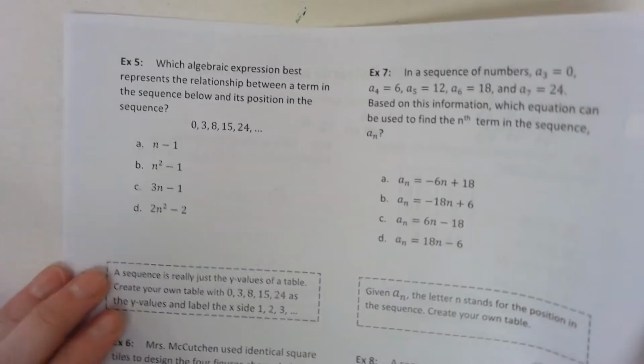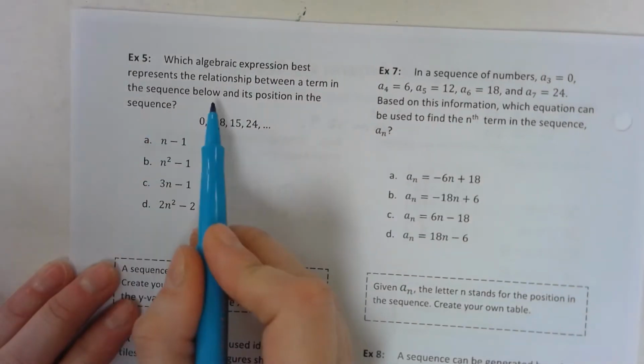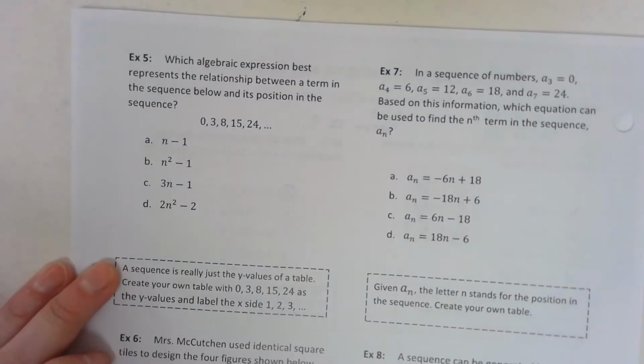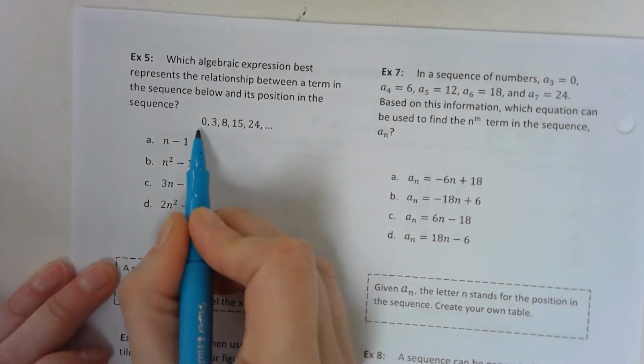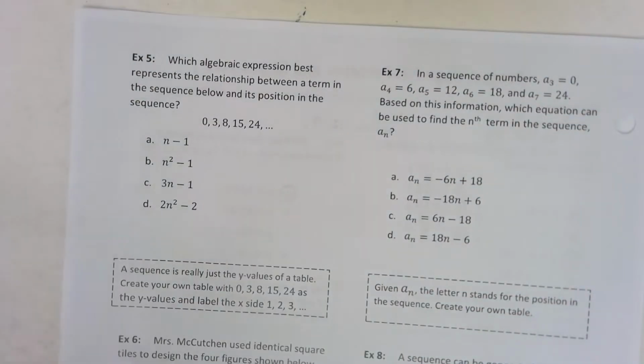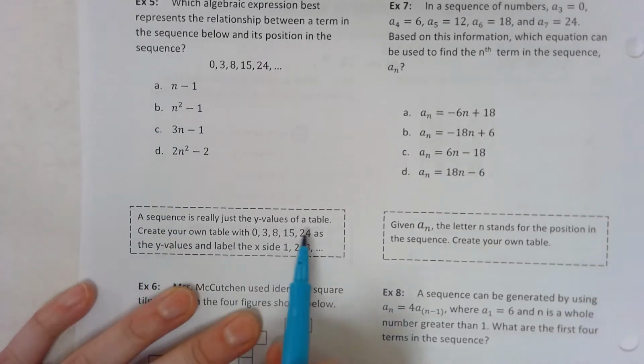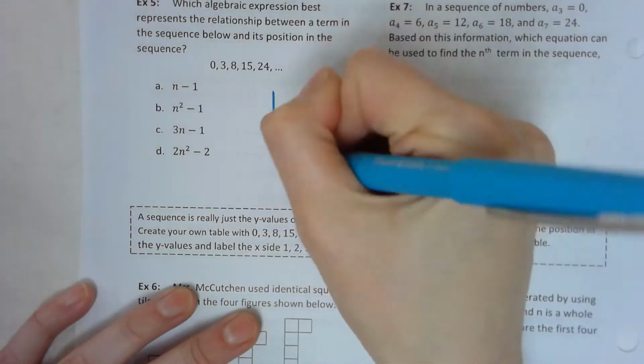Example 5. Which algebraic expression best represents the relationship between a term in the sequence below and its position in the sequence? Now remember what I said about the front. A sequence is just a pattern of numbers, a list of numbers forming a pattern. But if you look down here at what I wrote, it says a sequence is really just the y values of a table. So I'm going to make myself a little table.